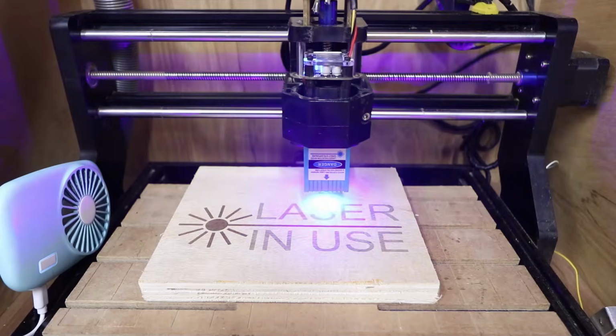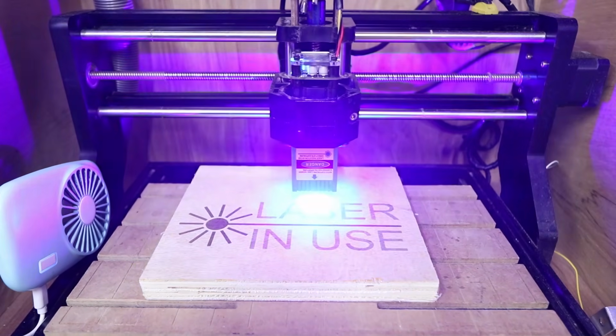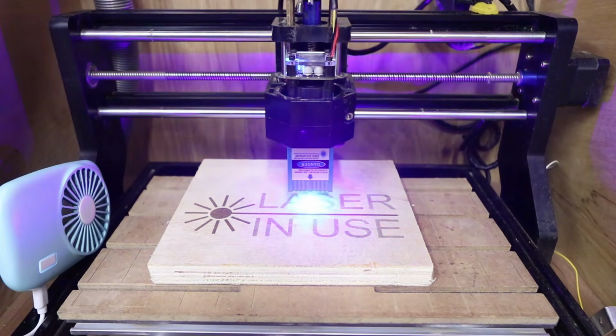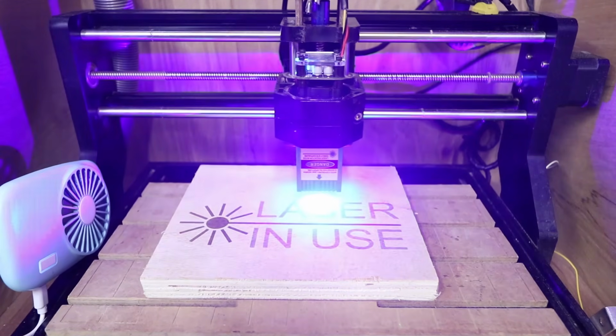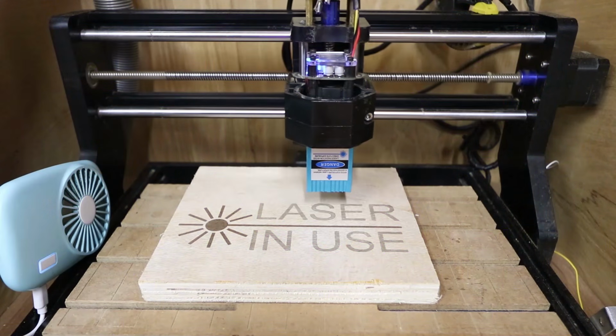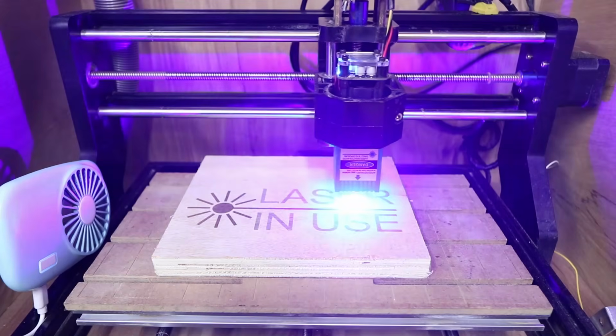So if you remember, on this layer we had the fill and line option selected, and as you can see, once it's finished the fill, it does a line around everything, and it'll do this on every letter to give it a nice crisp edge.